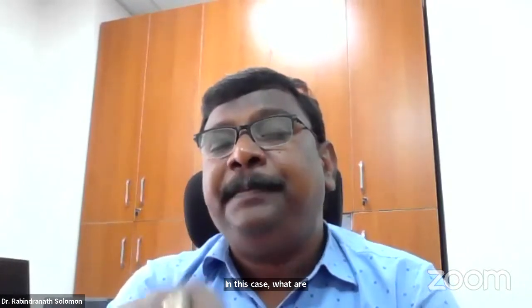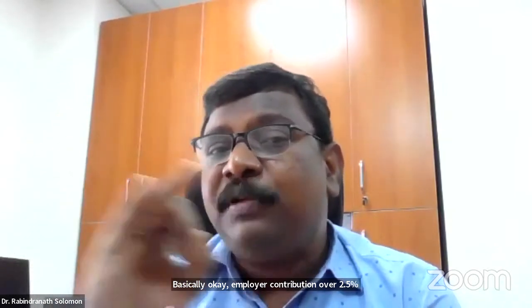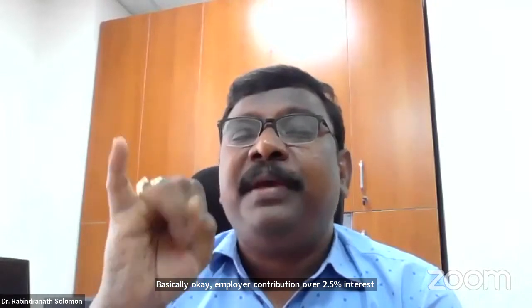In this case, what are the items that will be included for the purpose of salary? Basic pay plus bonus. Okay. Employer contribution over 12%, employee interest over 9.5%, all that will not be considered. It is only basic pay plus bonus. Out of these two, you have to take 15%. That becomes the value of perquisite.